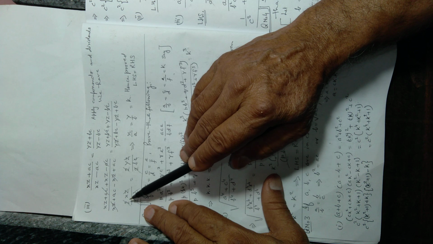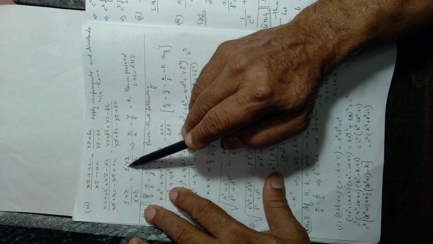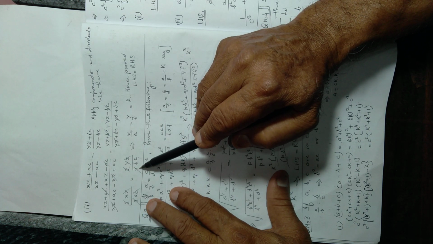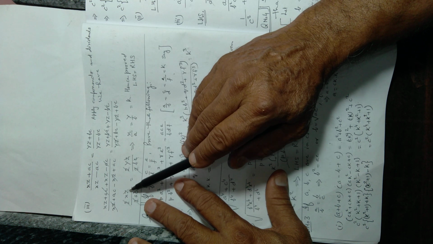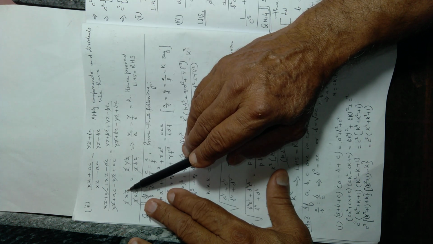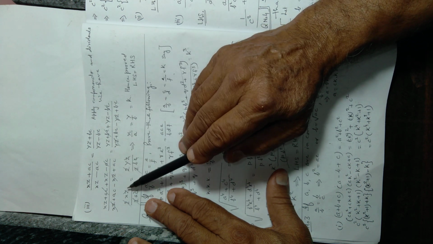So 2 and 2 will be cancelled. Here 2yz upon 2bc, that 2 and 2 will be cancelled. Now you see the z on the numerator part, z on the left hand side and z on the right hand side, so z and z will also be cancelled.